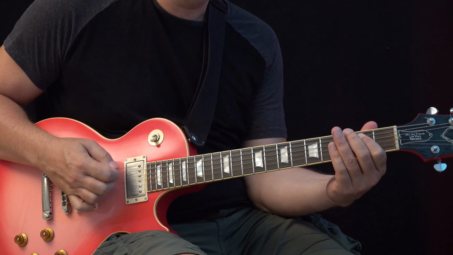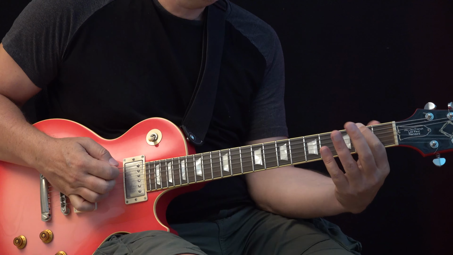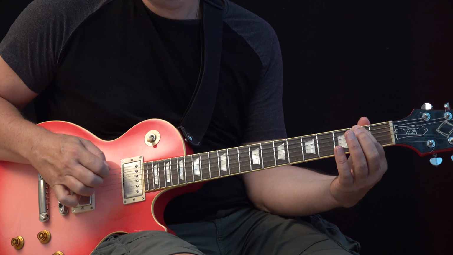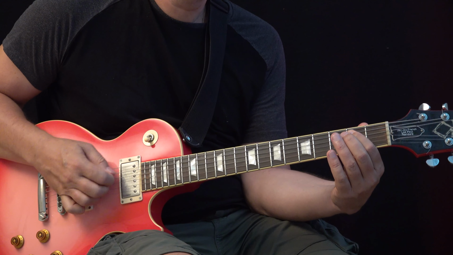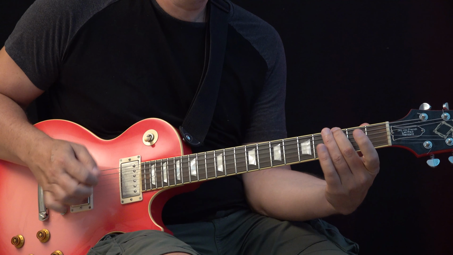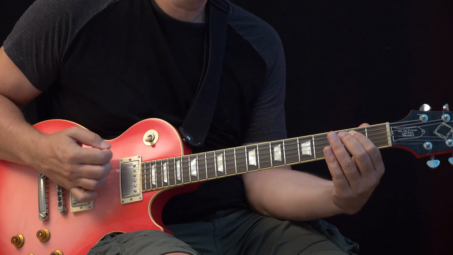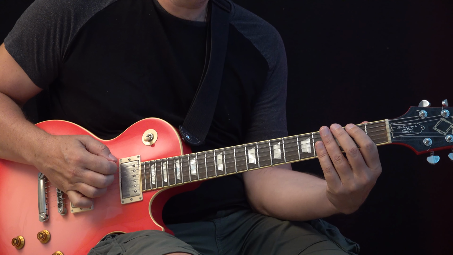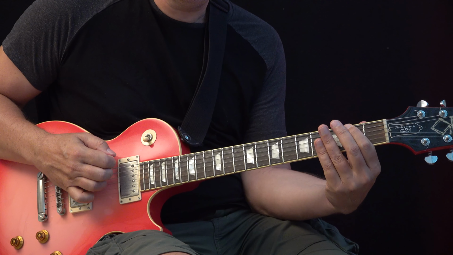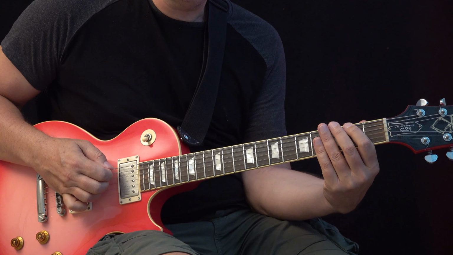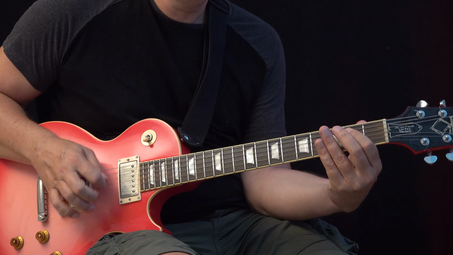So 1 and 2 and 3, and then on 3 and we make this, the second phrase. On 3 and 1 and 2 and 3 and on 4 is again a palm mute.